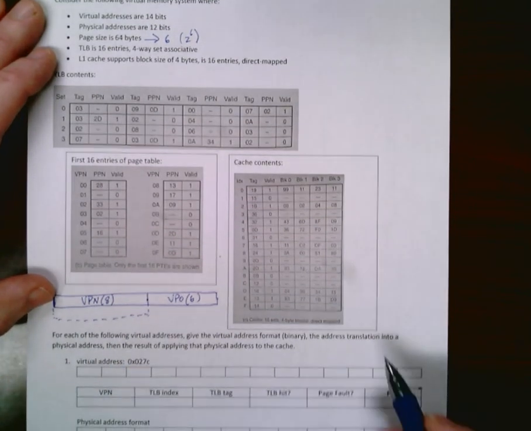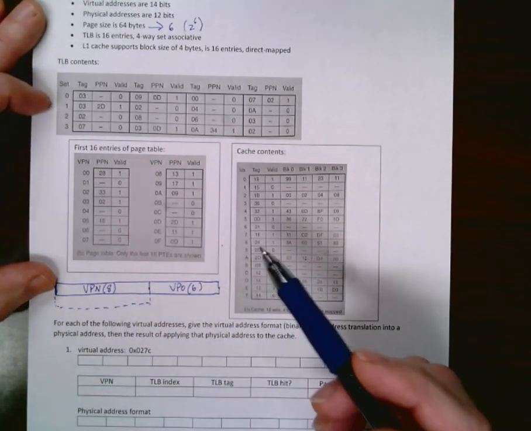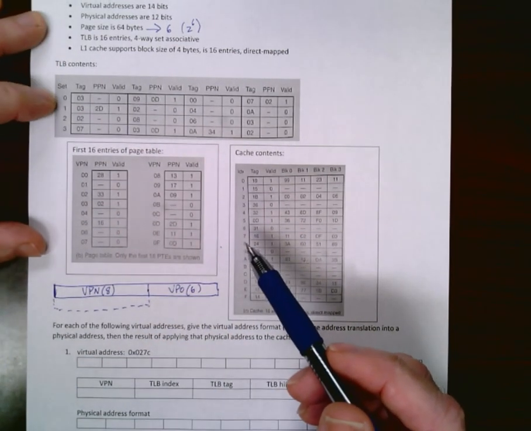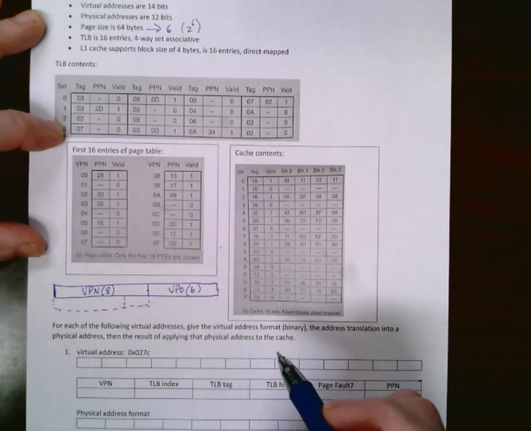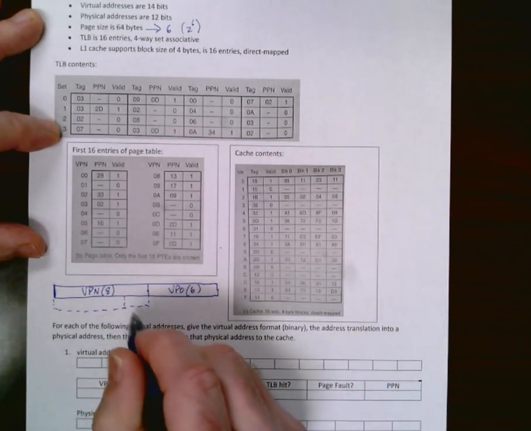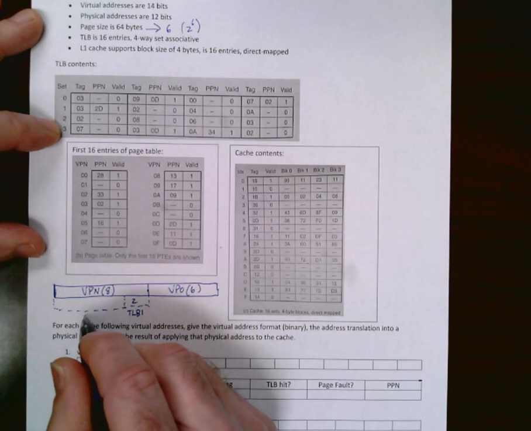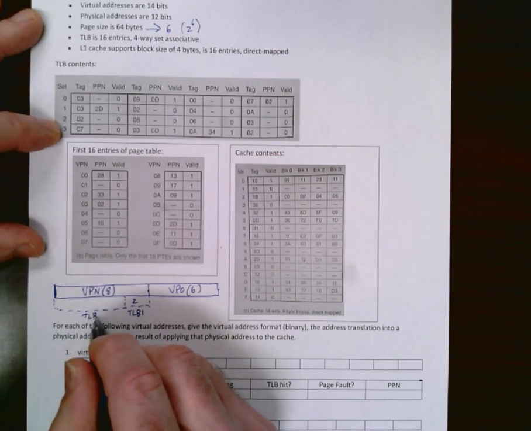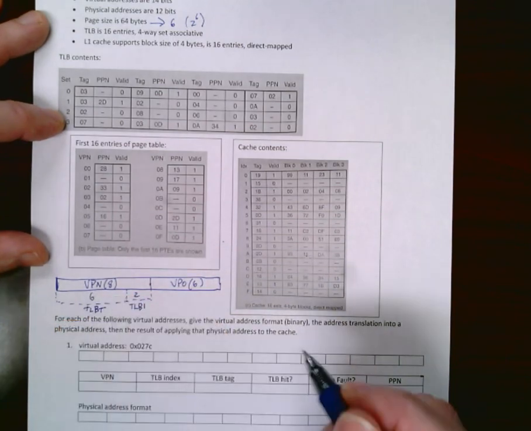So I'll sketch that out this way, and I'll put down the TLB index. First of all, the index is going to have to index through 4 sets, so I know I'm going to need 2 bits to provide the 4 sets, and then the rest of that is going to be the tag. So this would be the TLBI, and that's 2 bits, and the TLB tag, TLBT, is going to be 6 bits.